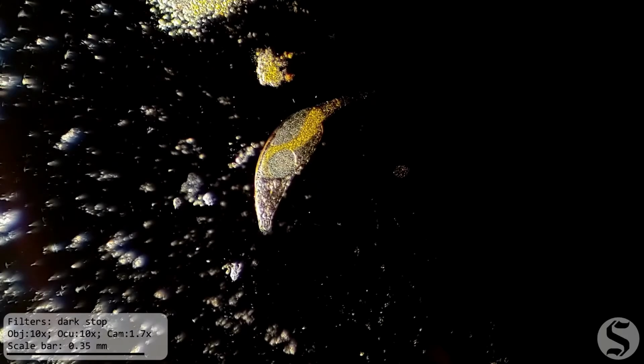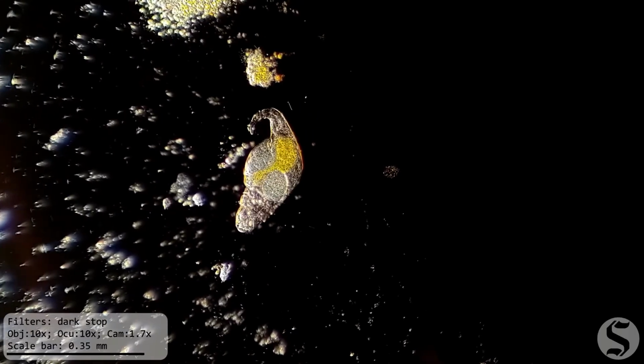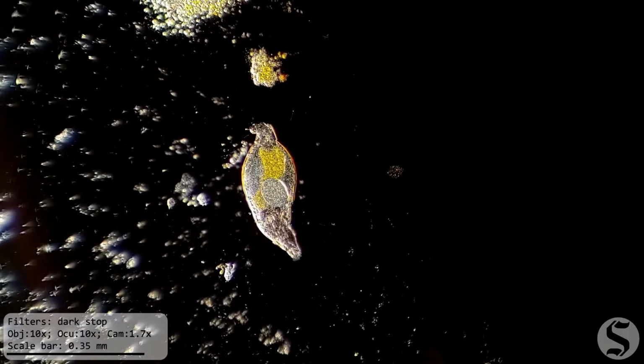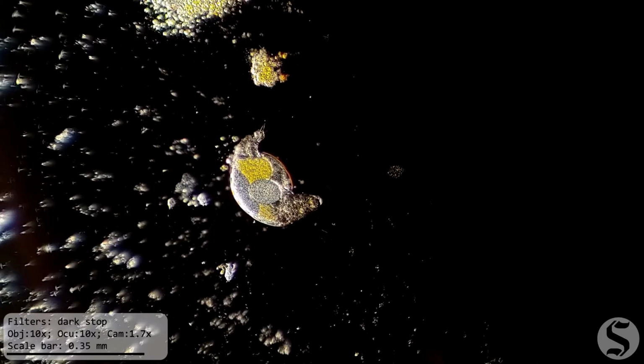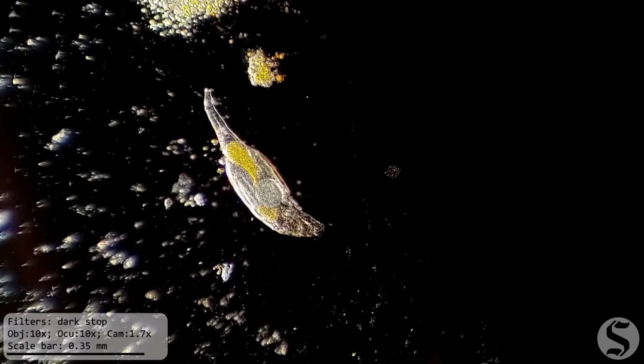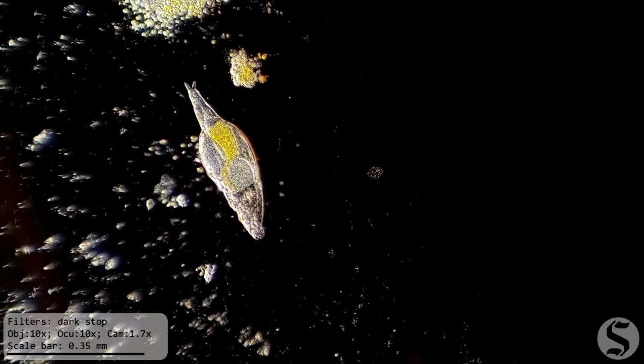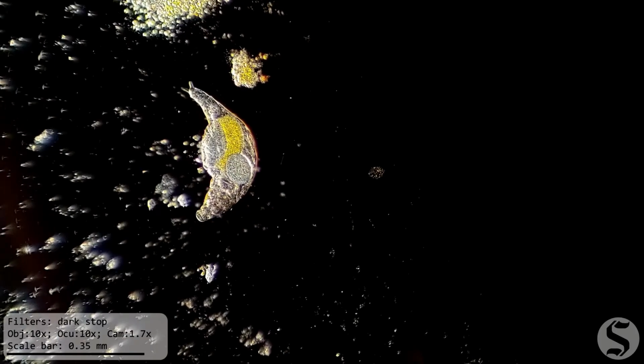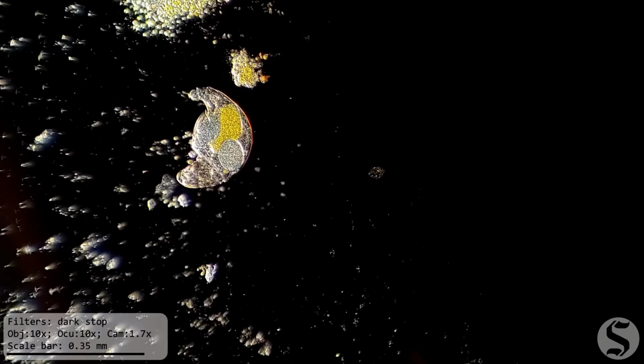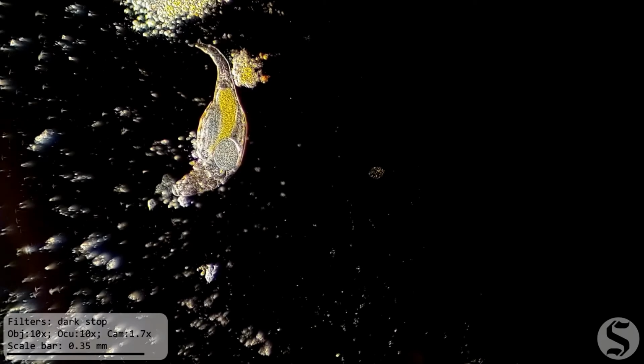Well, I would say that this experiment was definitely a success. The coffee filter was able to massively concentrate the things that were suspended in the water, and I was just blown away by how cool that rotifer looked under dark field. Alright, well, I think we'll leave it there for the day.